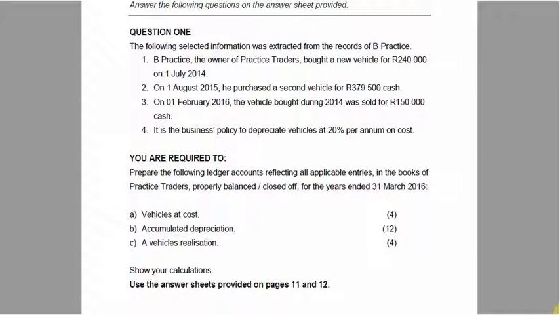Previously, they have listed the cost prices. Then in number 4, it says it is the business policy to depreciate vehicles at 20% per annum on the cost price. In the required part, you need to set up ledger accounts with the following, and they say it should be balanced and properly closed off on 31st of March 2016. So you will find there in the required part that the year end is 31st March 2016. So that means the beginning of the year was 1 April 2015. So please don't let them catch you out with something as simple as a financial year.